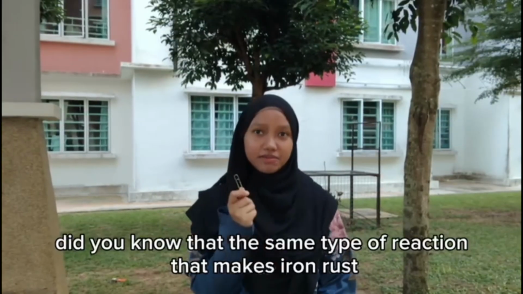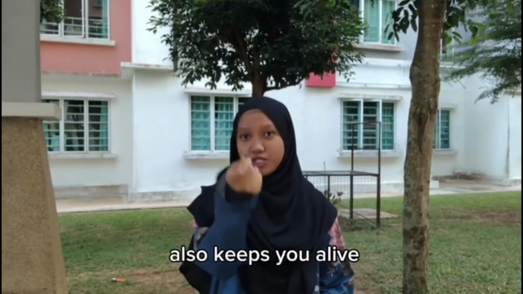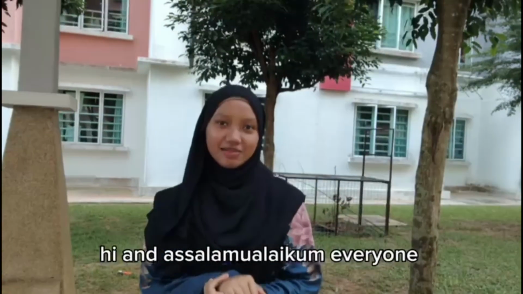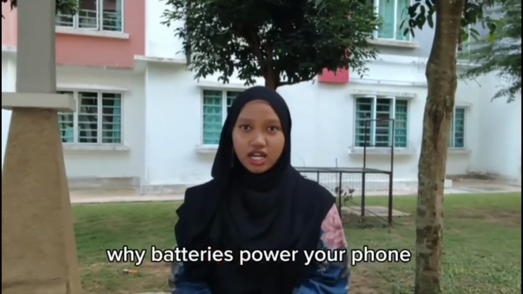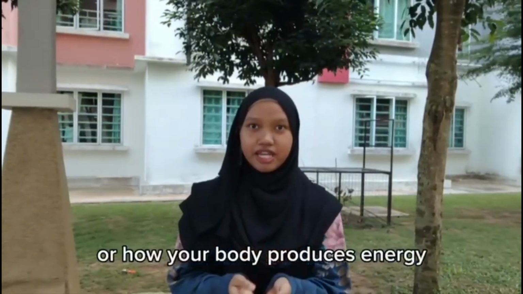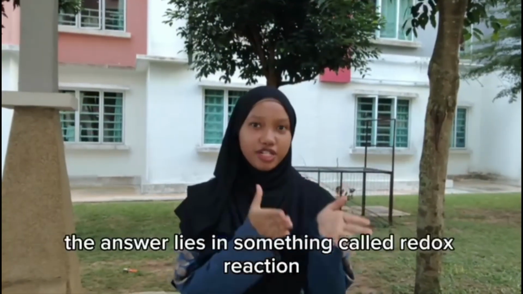Did you know that the same type of reaction that makes iron rust also keeps you alive? Hi and Assalamualaikum everyone. Have you ever wondered why iron rusts, why batteries power your phone, or how your body produces energy? The answer lies in something called redox reaction.